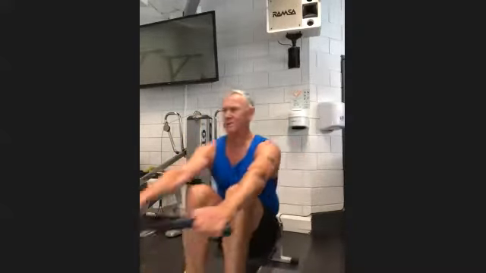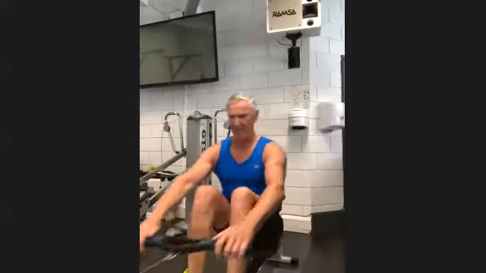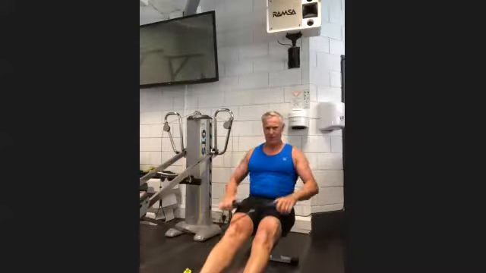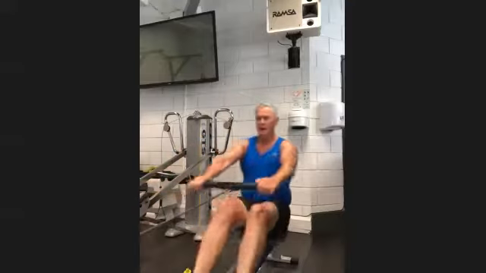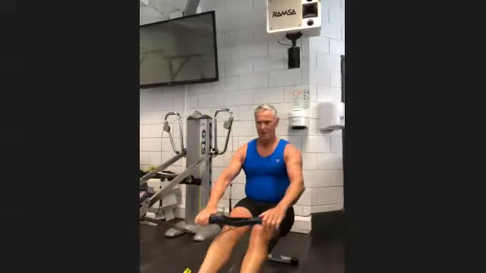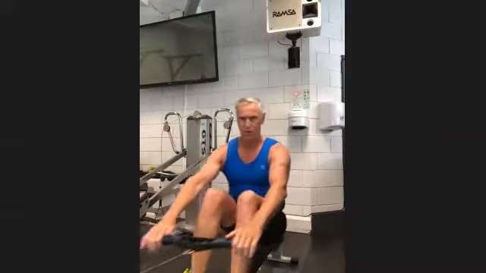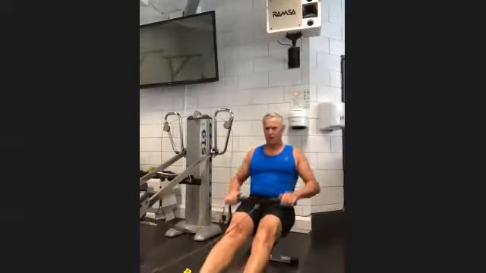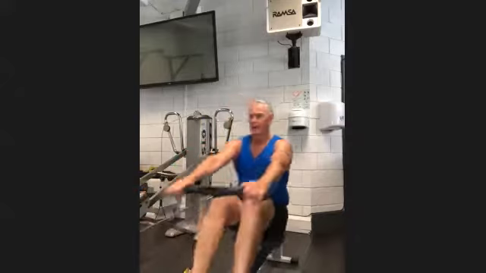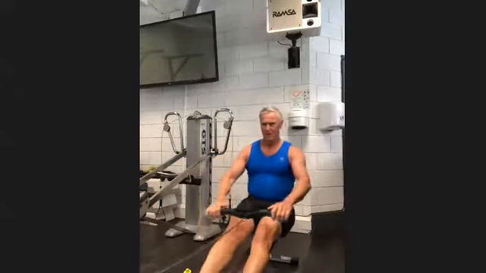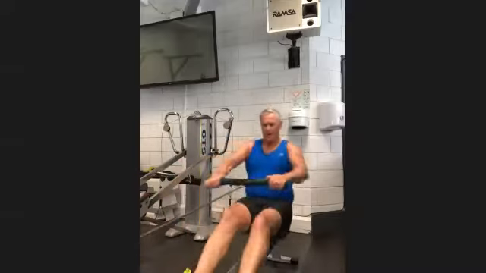2 minutes remain, stroke rate 20. Keep it firm on the legs. Stay in your zone.